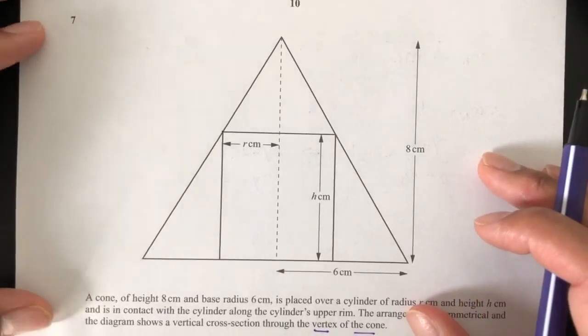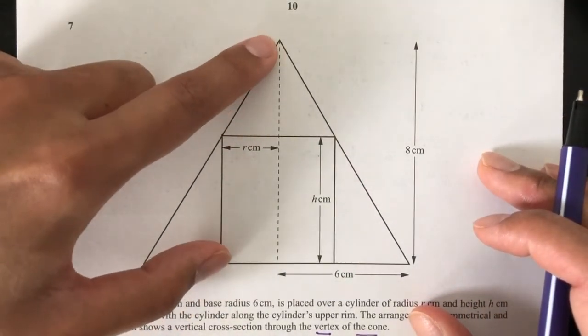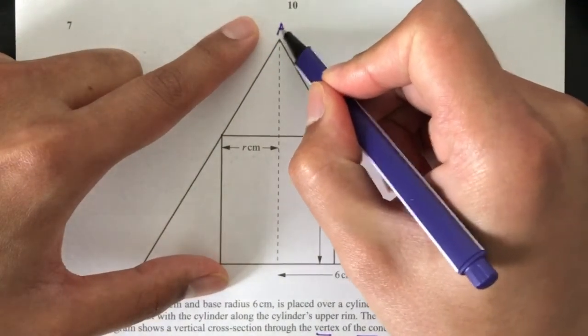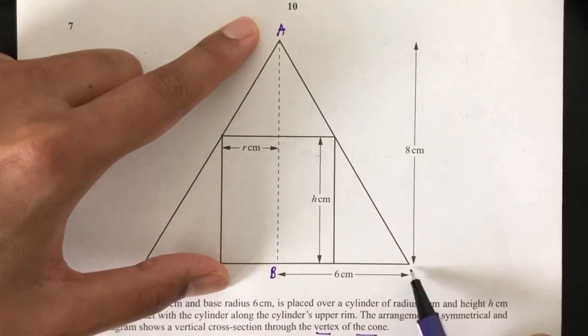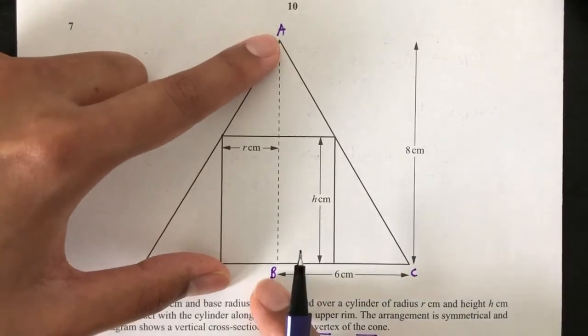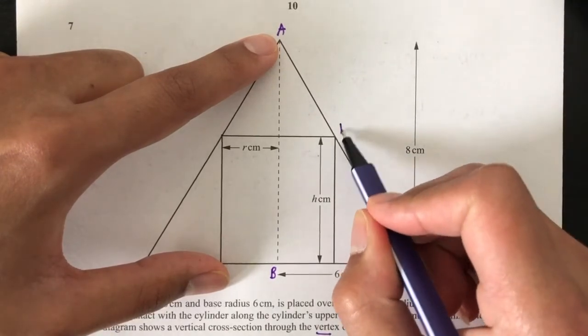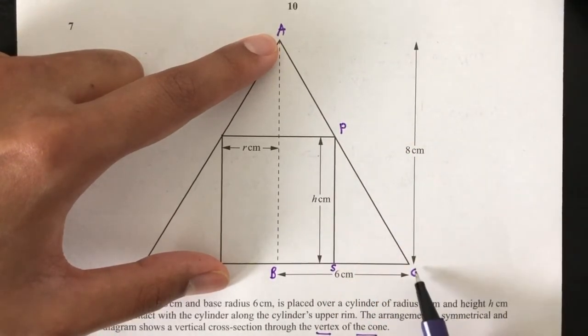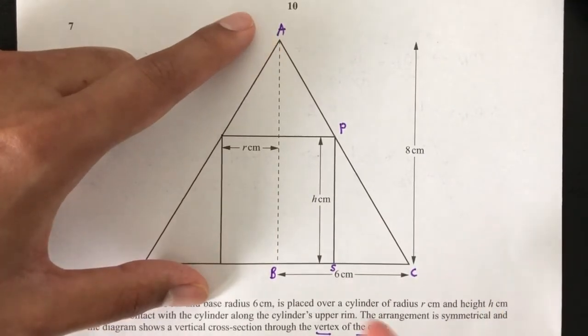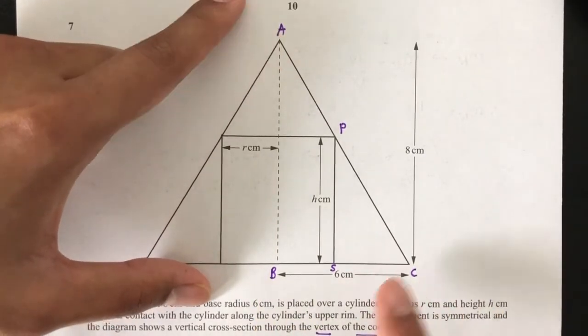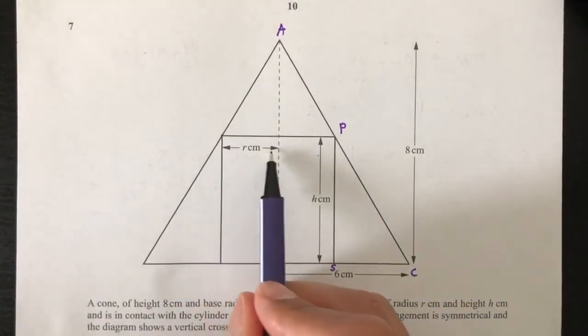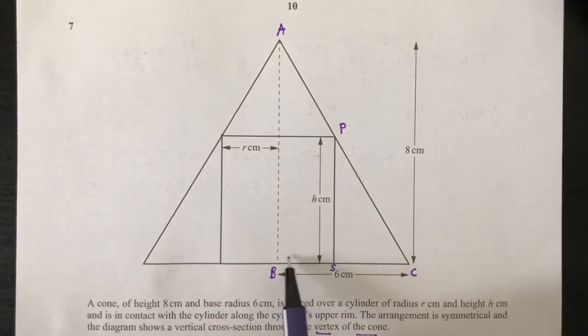Now if you observe, we have two triangles. The first one, let's call the points A, B, and C, so we have triangle A, B, C. The next triangle, let's call it P, S, C. So two triangles: the first one is A, B, C, and the second one is P, S, C. Now, if this is your radius r, this is also your radius r. We know that this is 6. It means that this will be 6 minus r.